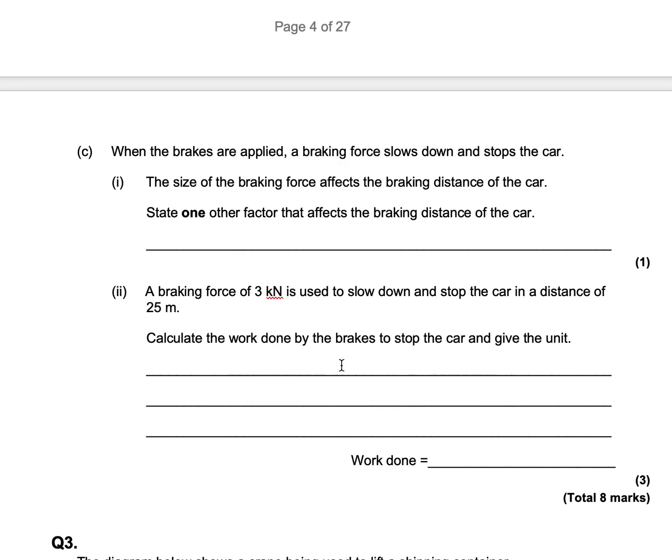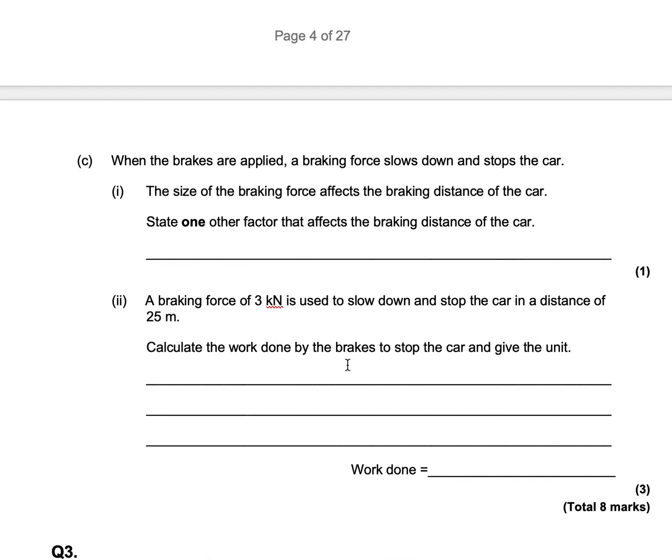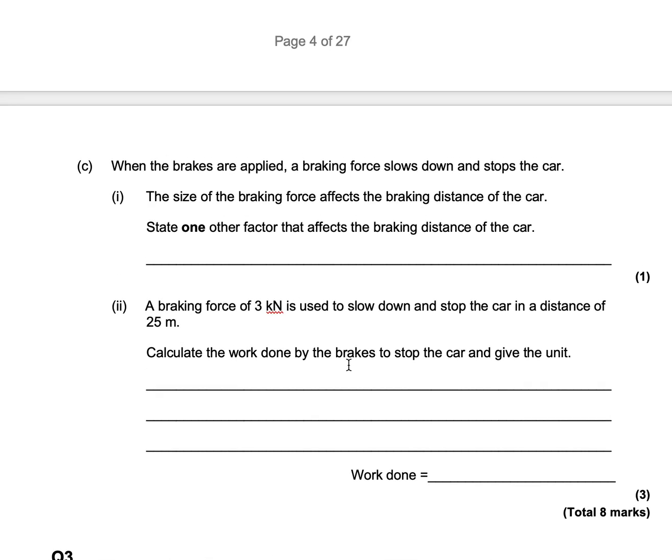We're now moving on to talking about stopping our car. When the brakes are applied, a braking force slows down and stops the car. The size of the braking force affects the braking distance of the car. State one other factor that affects the braking distance of the car. A factor is just something you change that would change the braking distance. You can't put braking force again because they've told you that.